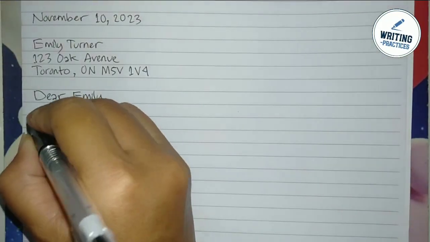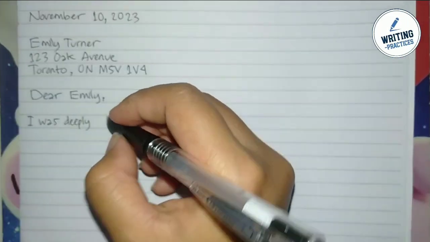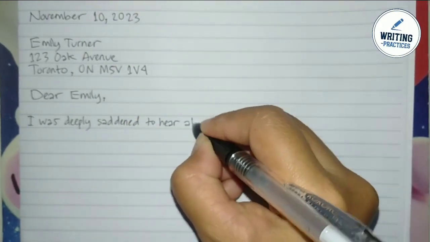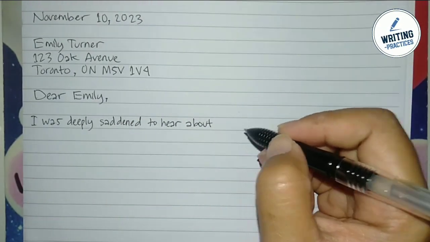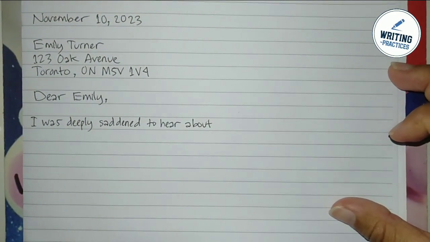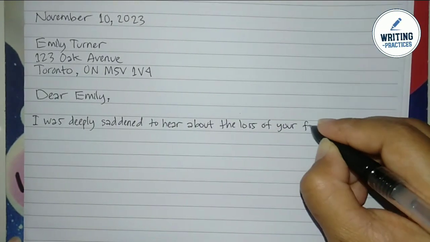In the first paragraph, you can begin by expressing your heartfelt condolences for the loss. Or, you can acknowledge the difficult circumstances faced by the recipient, if it is a different case. In this example, the writer shows sympathy on the recipient's loss.